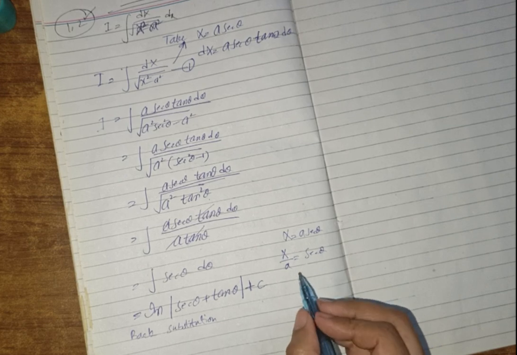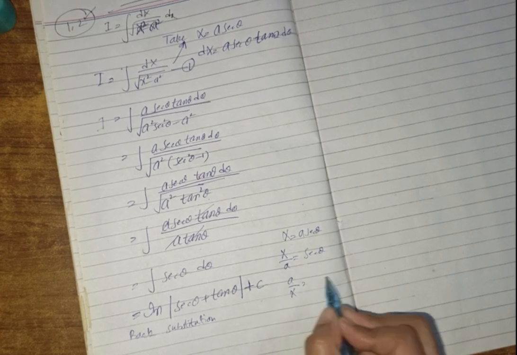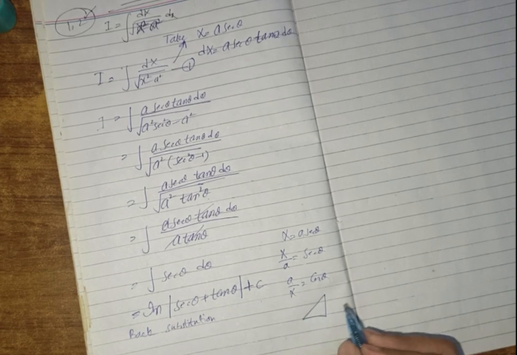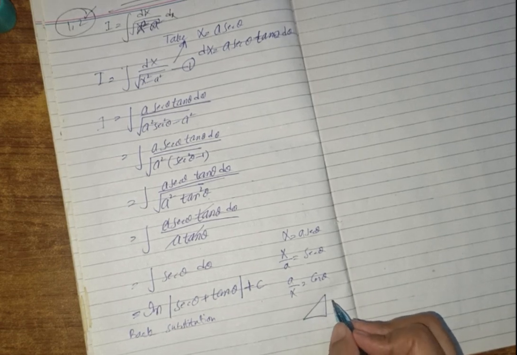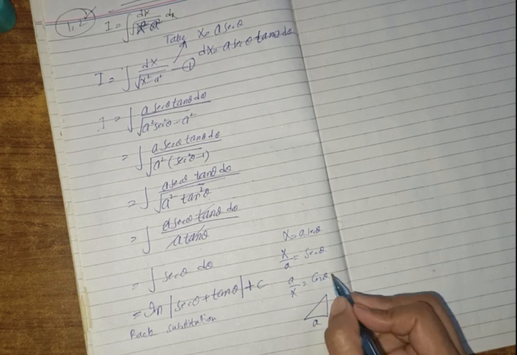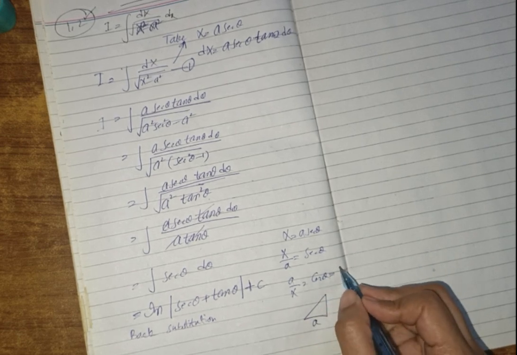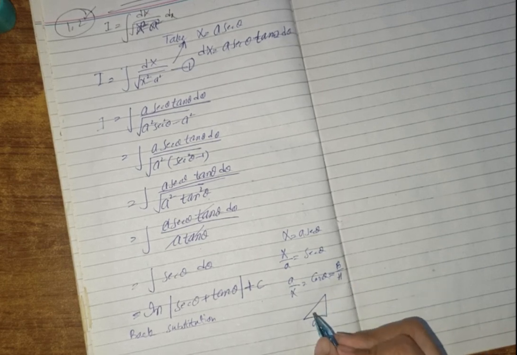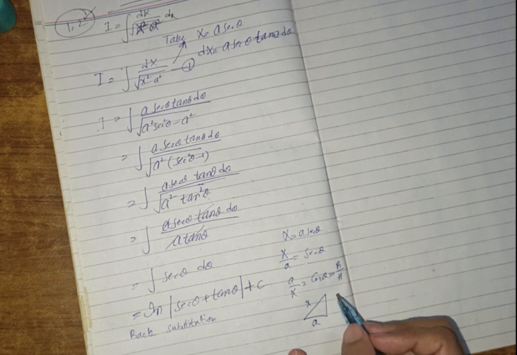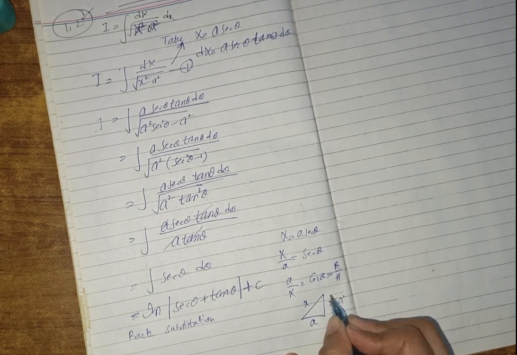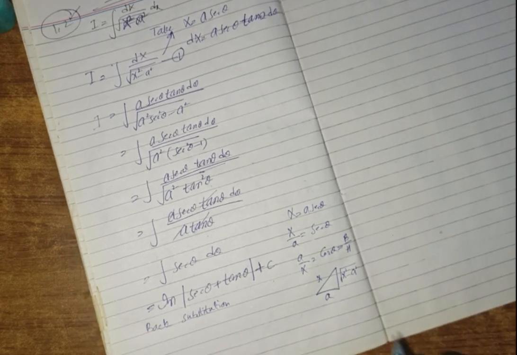X over a is equal to secant theta and a upon x is equal to cos theta. By using the previous method, we can complete a right angle triangle, where cos theta is equal to base over hypotenuse. So we have a upon x written in the right angle triangle, and by using the Pythagorean theorem we have square root of x square minus a square right here.